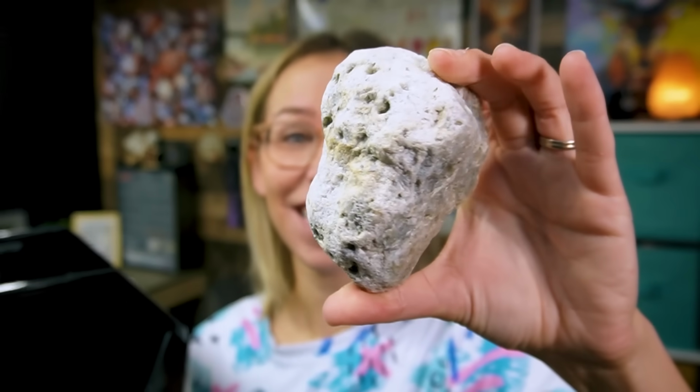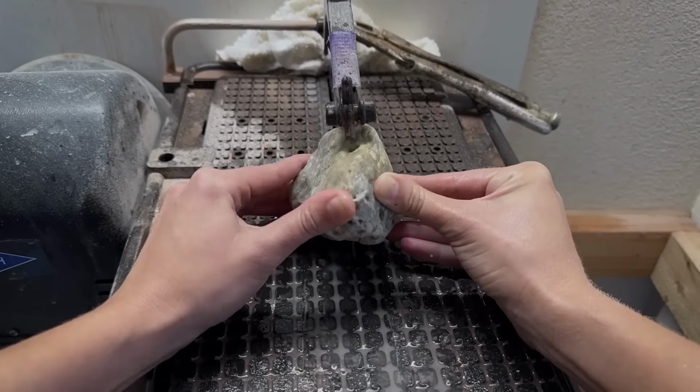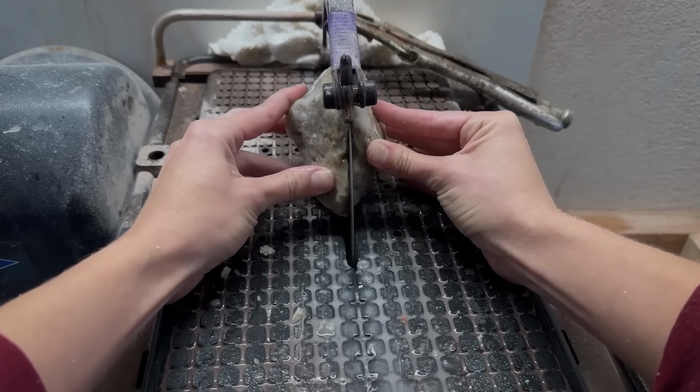For this next one, let's just draw a random rock. Ooh, it's a big one. All right, let's cut this giant one open. The saw's running away from me here. Okay. Okay, yep, make sure it's really nice and smooth. Yep, there you go. Good job.